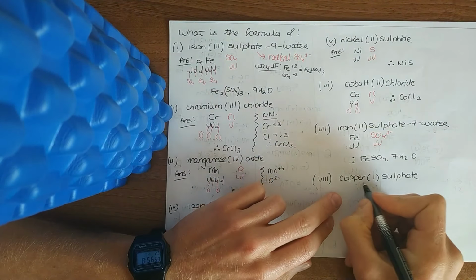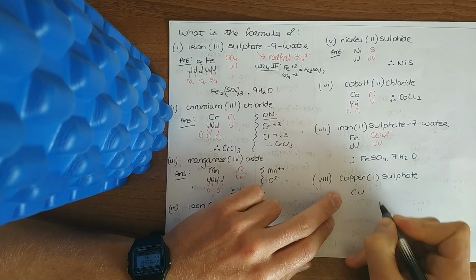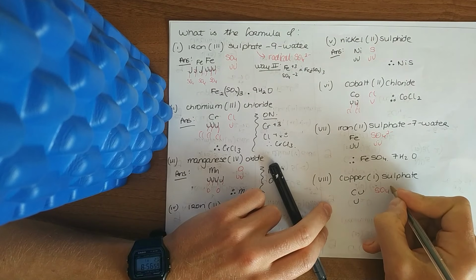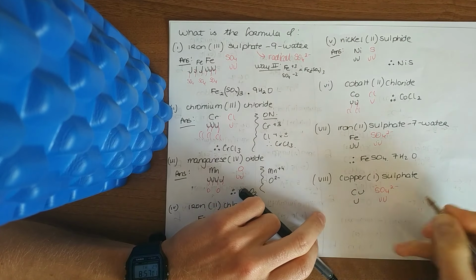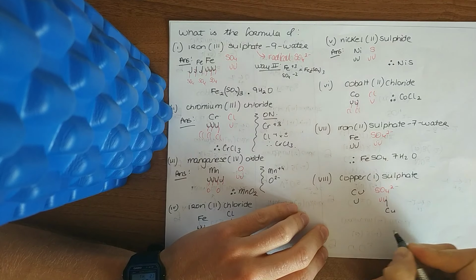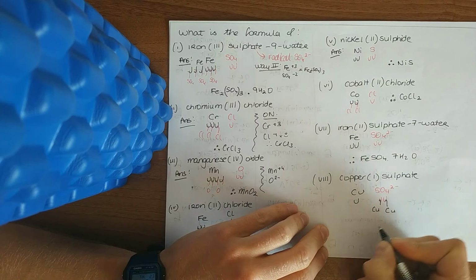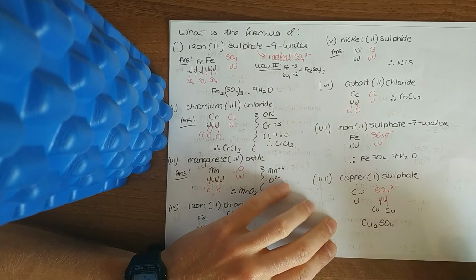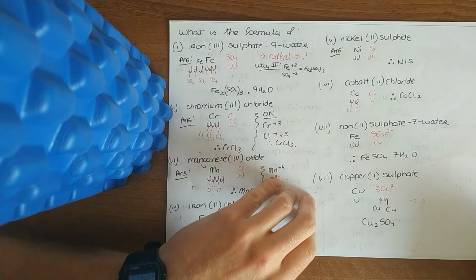And then copper 1 sulfate. Copper, Cu, valency of 1. Sulfate, SO4 2 minus, valency of 2. Copper, we need another copper there. So Cu2SO4 is your formula for copper sulfate.